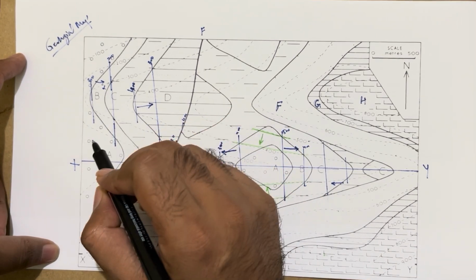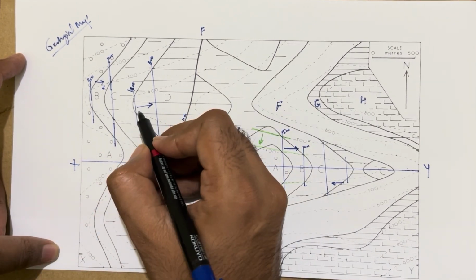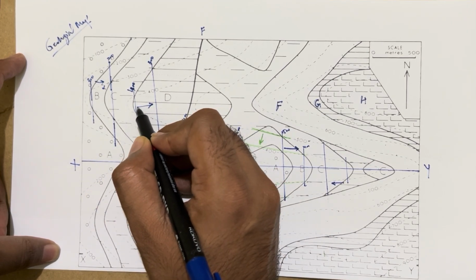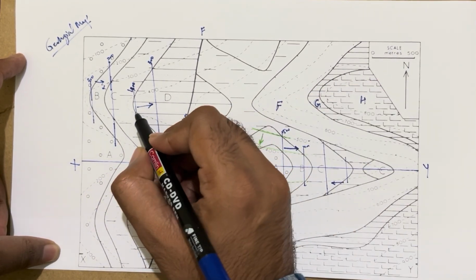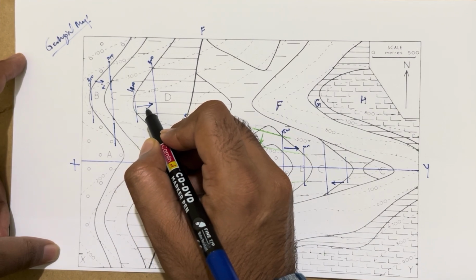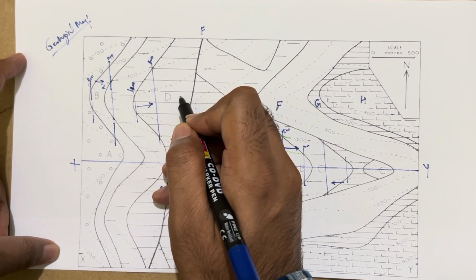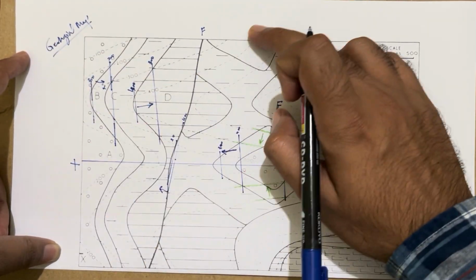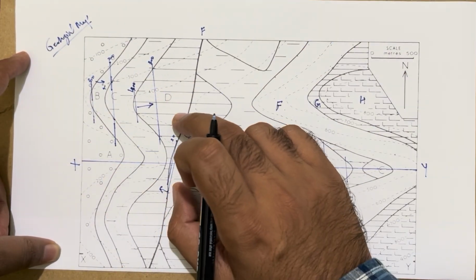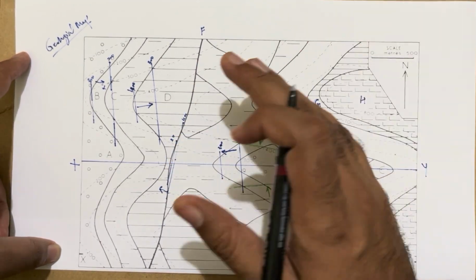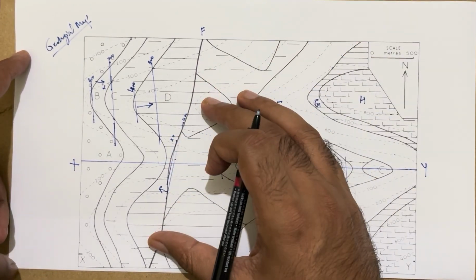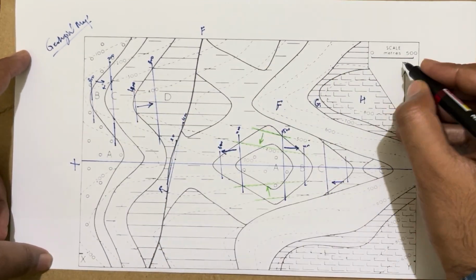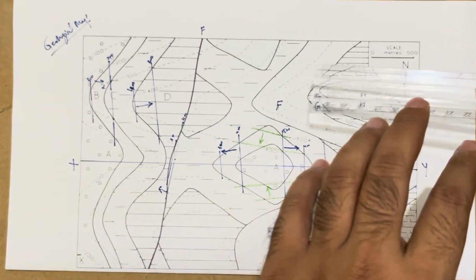If we want the true dip, we have to draw the strike line perpendicular to this. The dip that we get from this we can use as the true dip. But if we plot a strike like this, then we have to calculate the apparent dip. I will explain those things in other videos, how to calculate the true dip and other things. So in this video, we know this is our scale and we have to measure this with our scale.